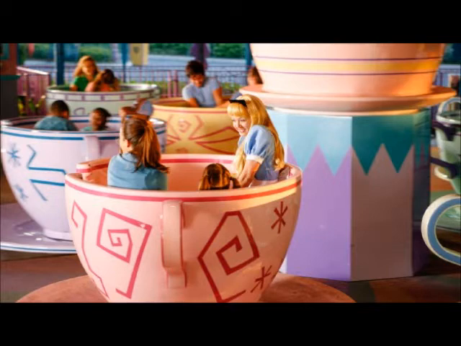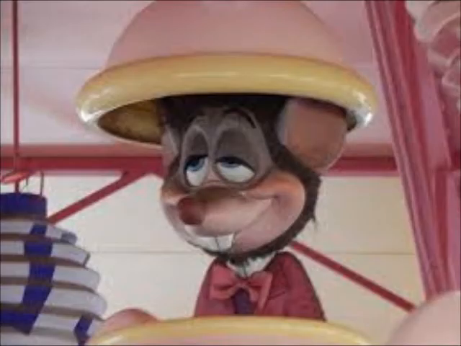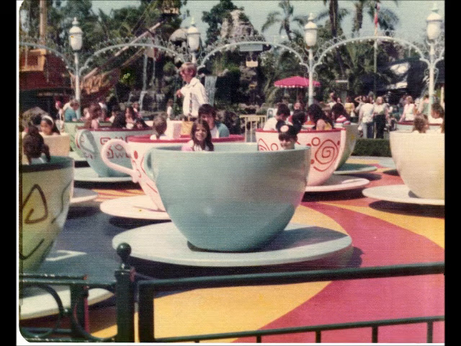Now in the middle of the large turntable was a massive teapot. Inside the pot is the Dormouse, who pops up and down periodically as the cups spin. Back at Disneyland, the Mad Tea Party had been given slight modifications over the years, such as ornamental arches connecting the light posts in 1972 and a repaint of the platform and teacups in 1978.